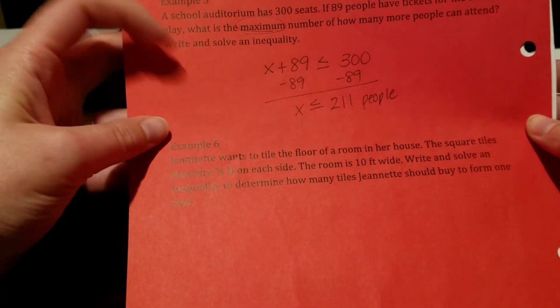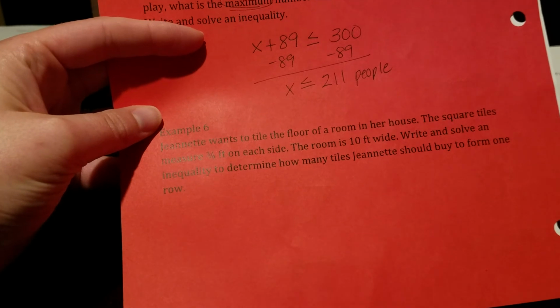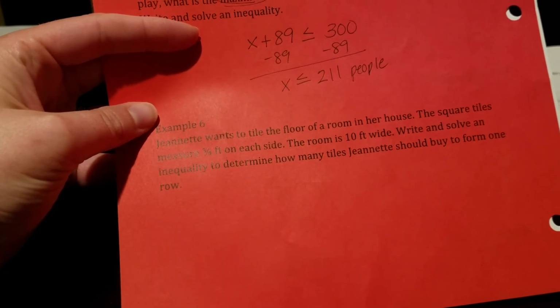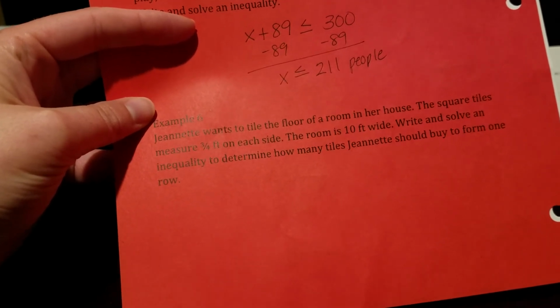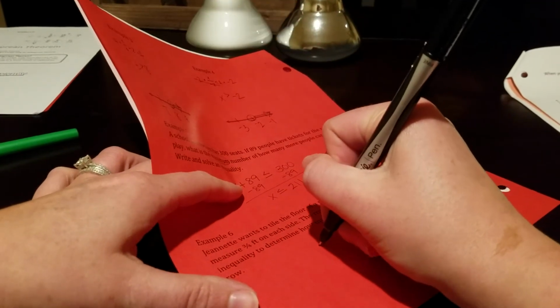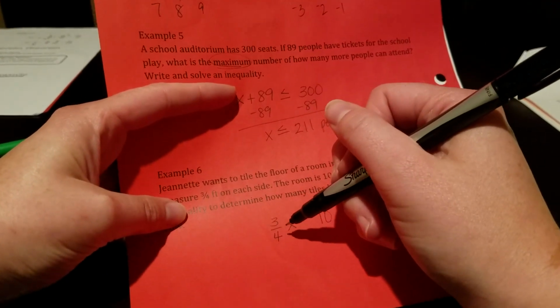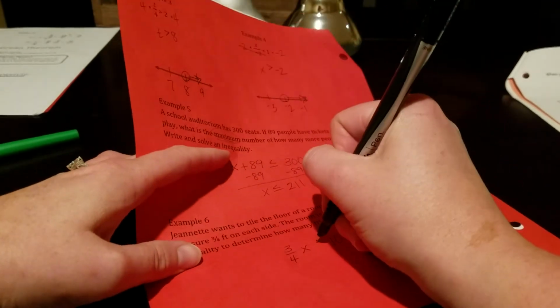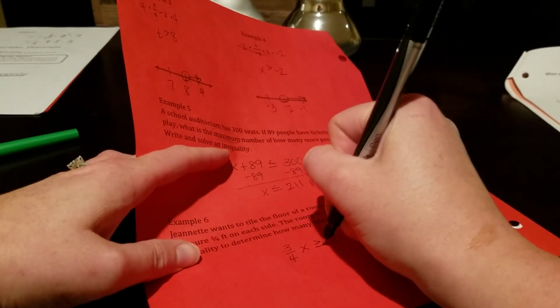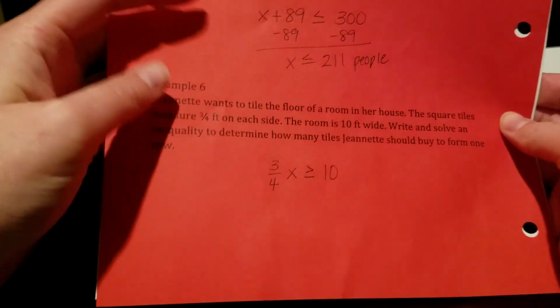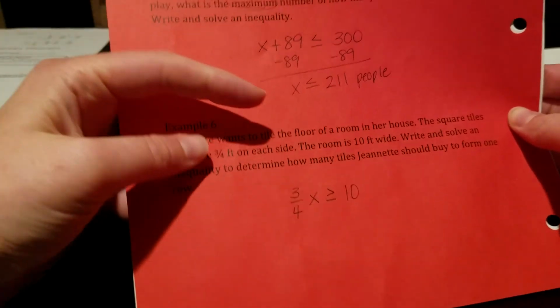Jeanette wants to tile the floor of a room in her house. The square tiles measure 3/4 feet on each side. The room is 10 feet wide. Write and solve an inequality. Determine how many tiles she should buy to form one row. So 3/4 of a foot times X tiles compared to 10 feet wide. Now, do we want this to be less? Absolutely not. We're actually going to need this to be greater than or equal to. And then she's going to have to cut off a piece of the tile, essentially.